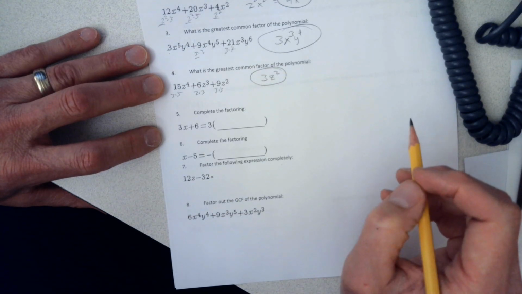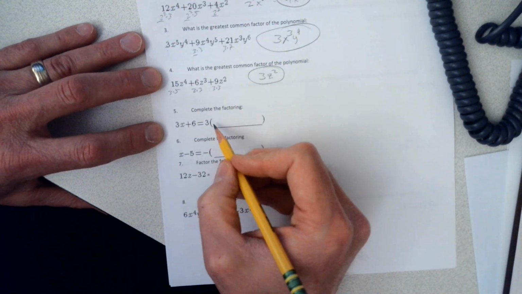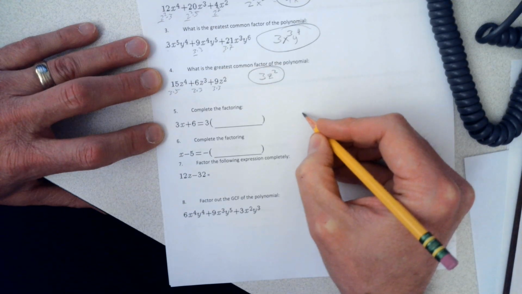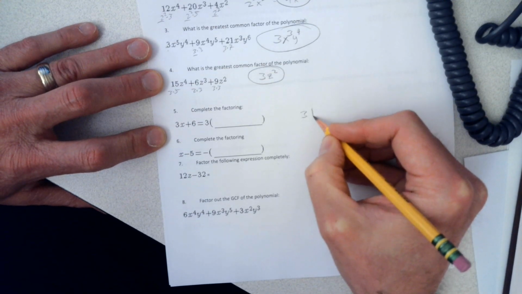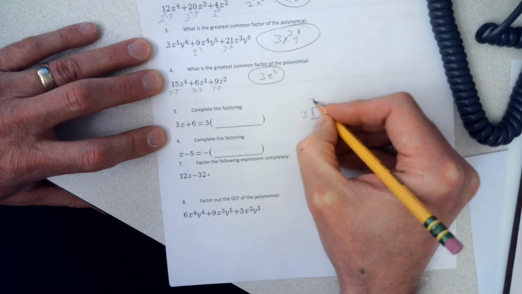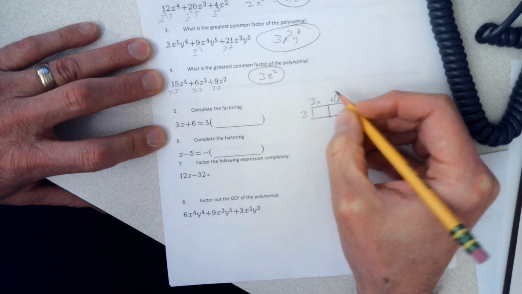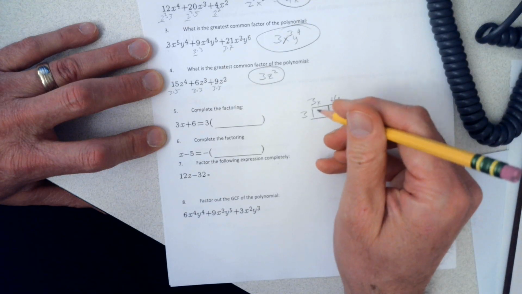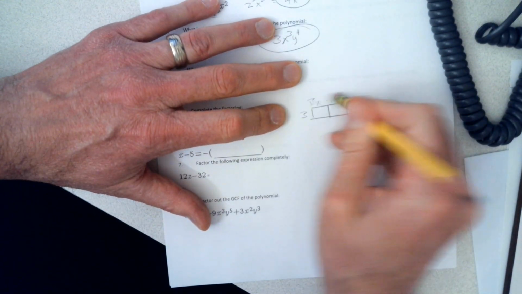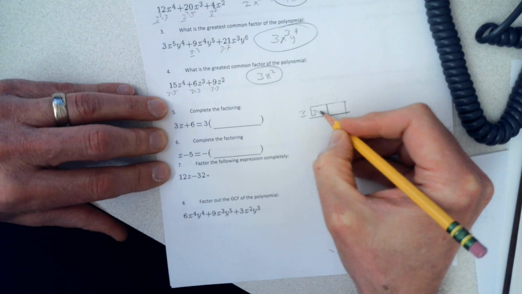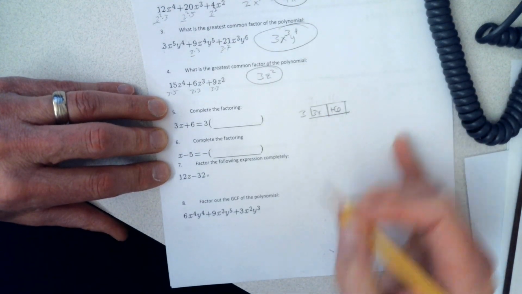All right, complete the factoring. So they've determined that they are going to take a 3 out of this. The way that we have looked at that with the boxes is to put the 3x and the 6 here, or actually the 3x plus 6 goes in the boxes. Sorry about that. So 3x plus 6 is there.